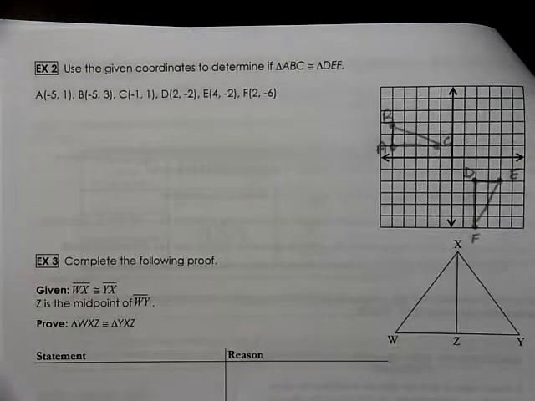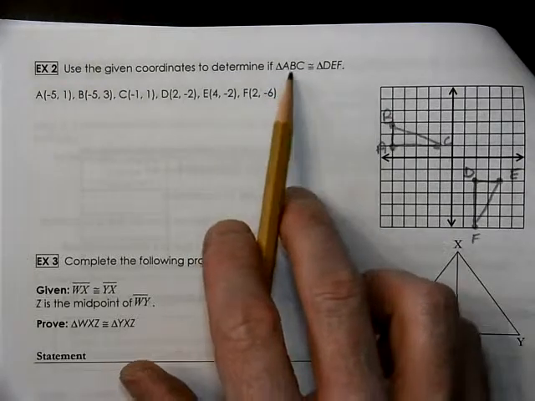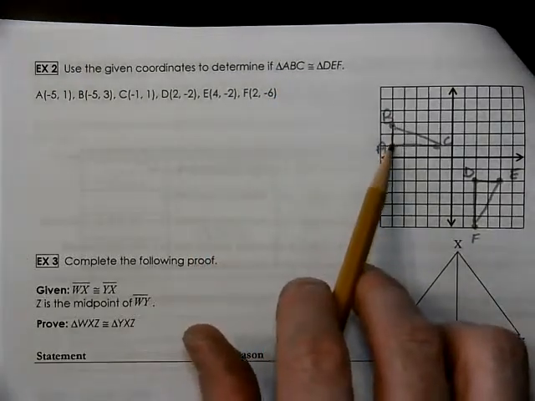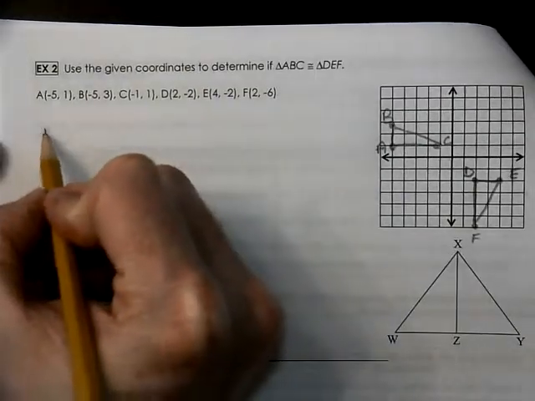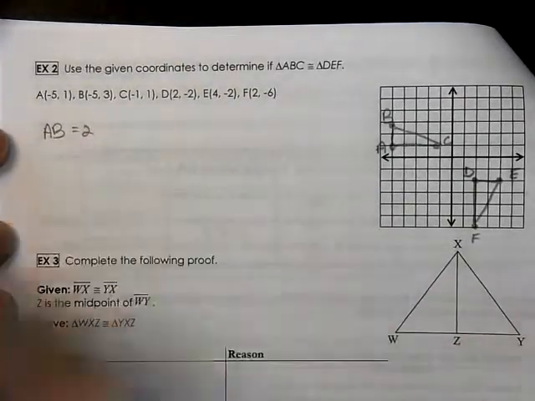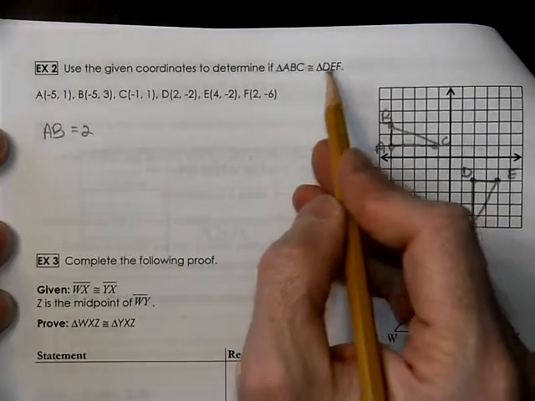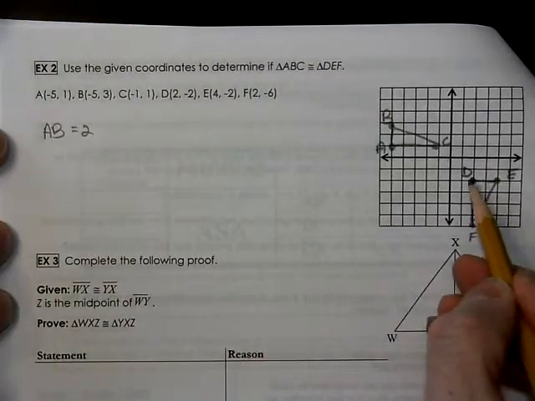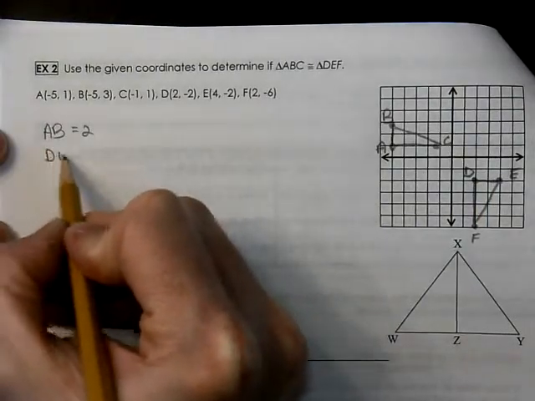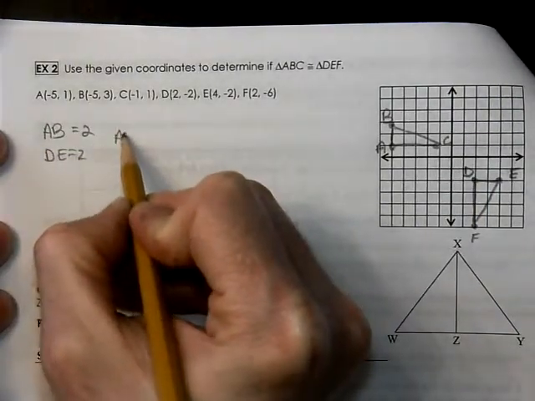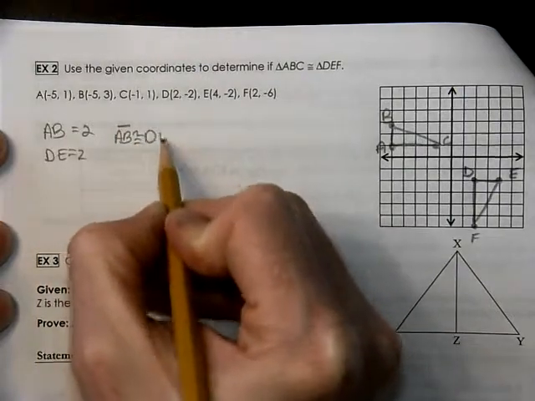Well, what makes 2 triangles congruent? Right now, the only method that we know is SSS, which stands for side, side, side. I need to see if all the corresponding sides match up. What's the length of AB? AB is vertical. We can count that. So AB equals 2. DE is horizontal, but we can still count that. DE is 2. So I know that AB is congruent to DE.